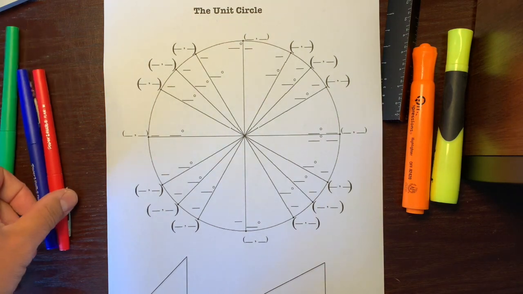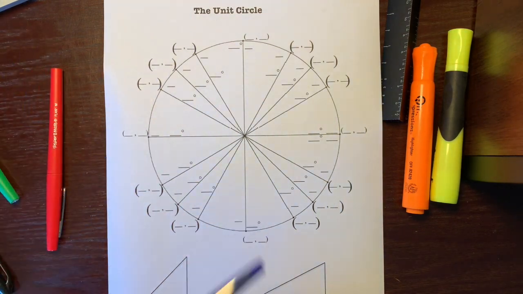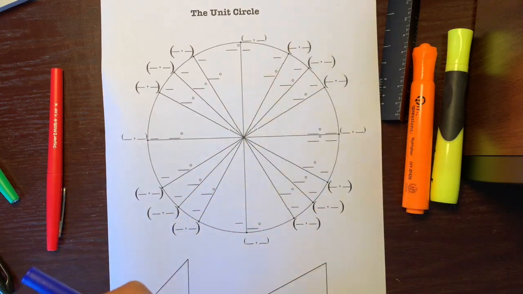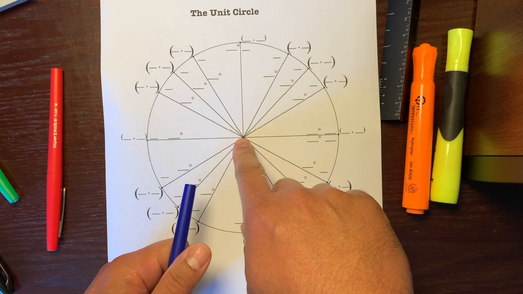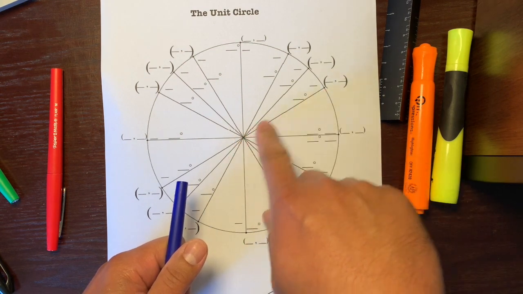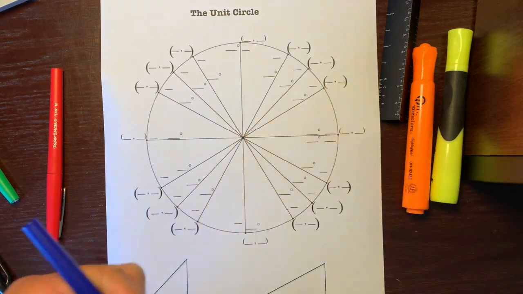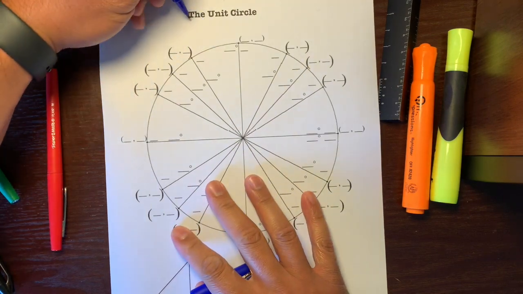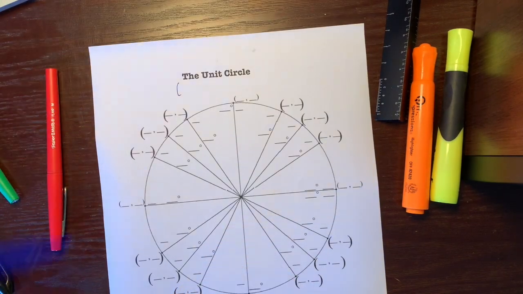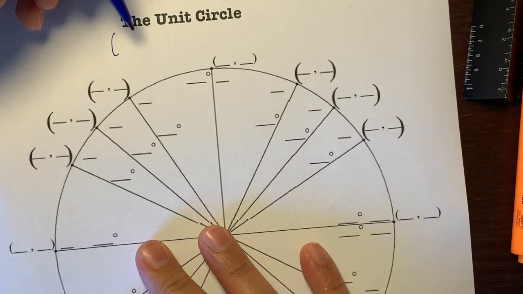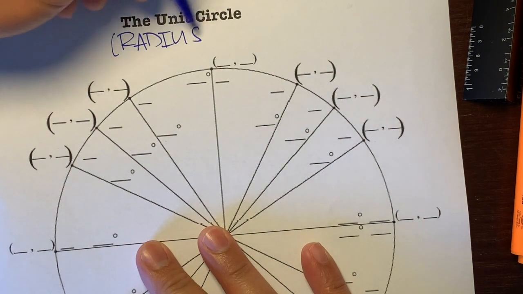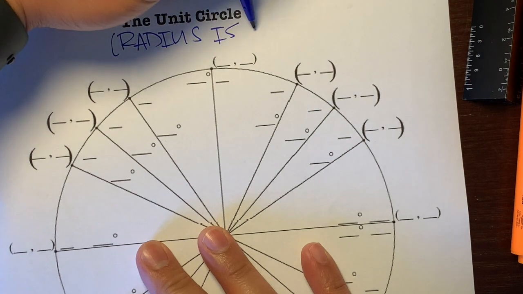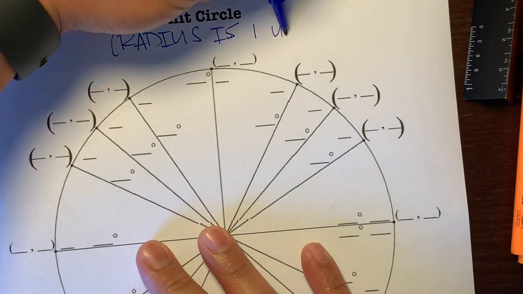All right, so the unit circle. The unit circle is a circle where its radius is 1 unit. That's why they call it the unit circle, because the distance of this radius right here is 1 unit. So let's remind ourselves under this title, let's write: radius is 1 unit.